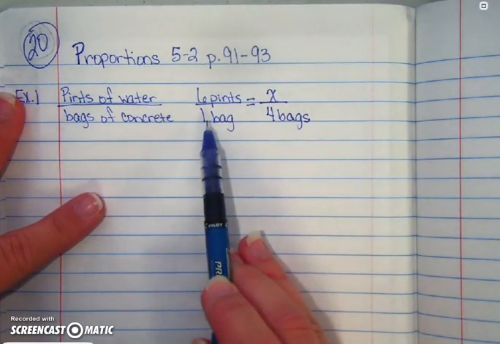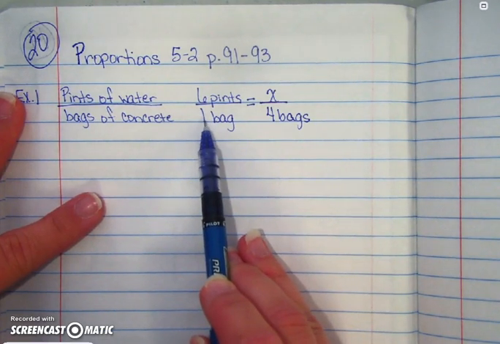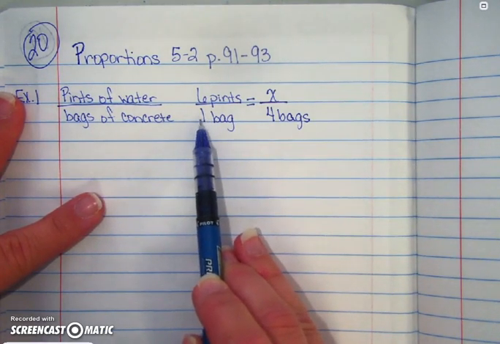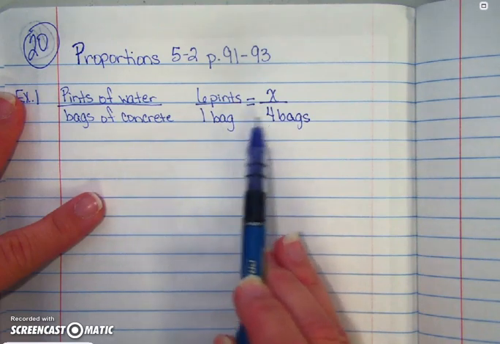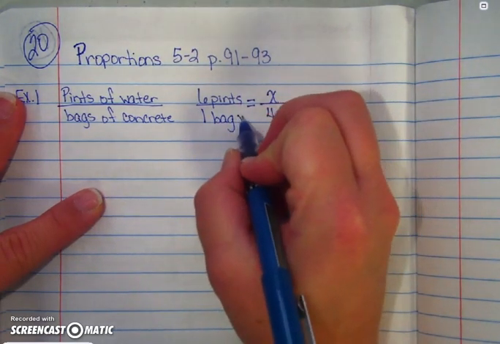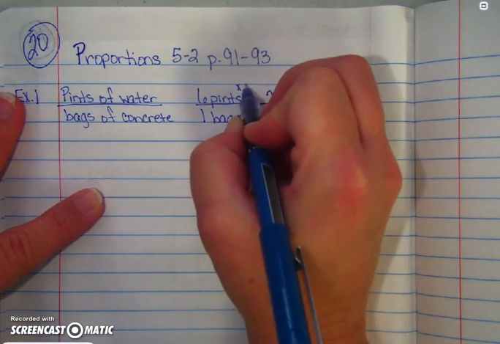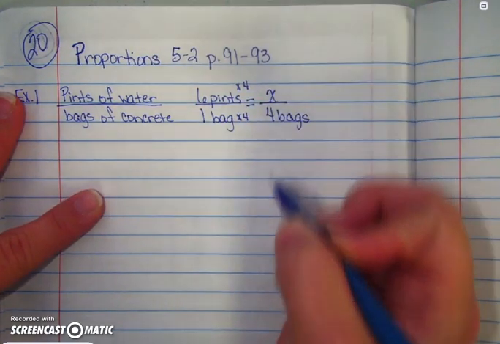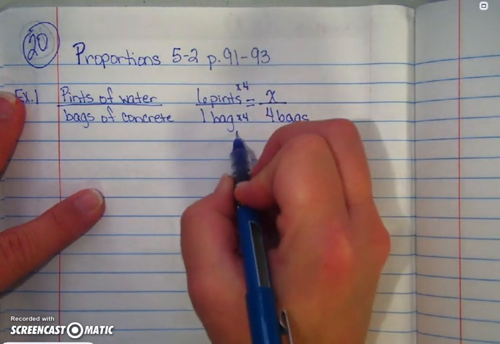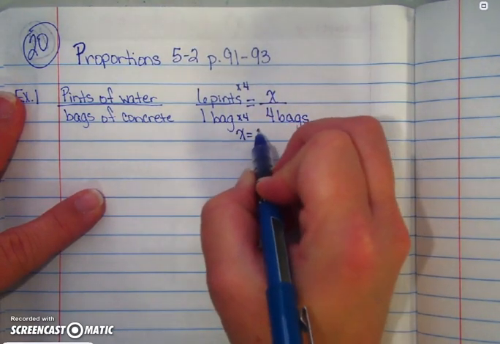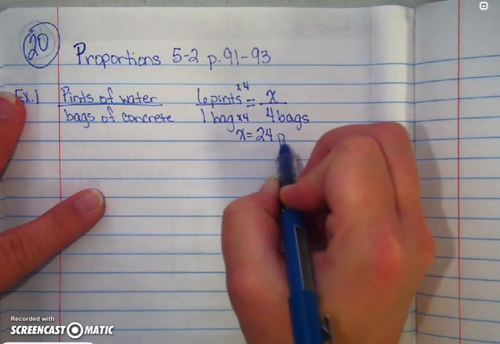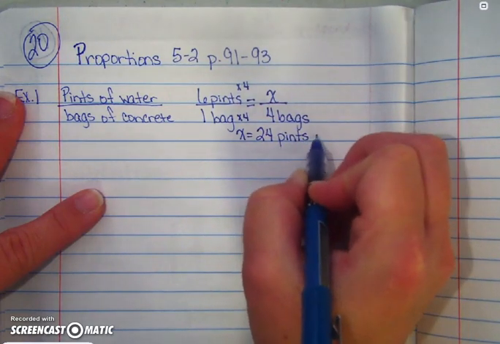So we have to think using our equivalent ratios. What did we do to this 1 to get 4? We multiplied by 4. So we're also going to multiply our top term by 4. So we have x equals 24 pints of water.